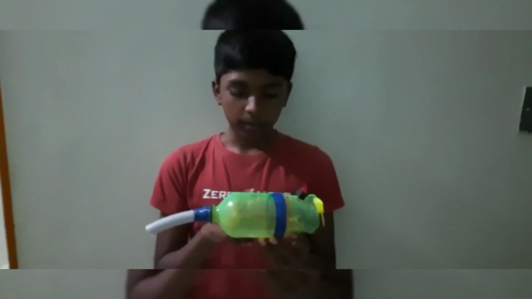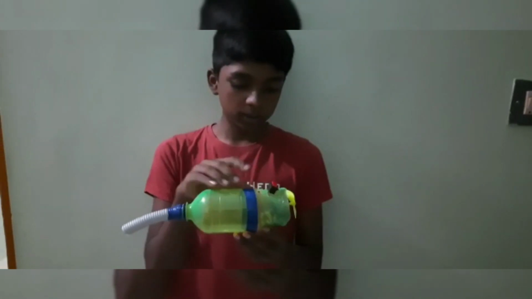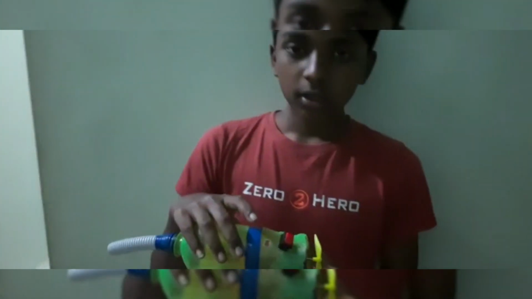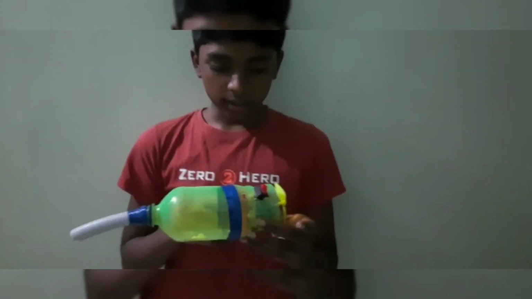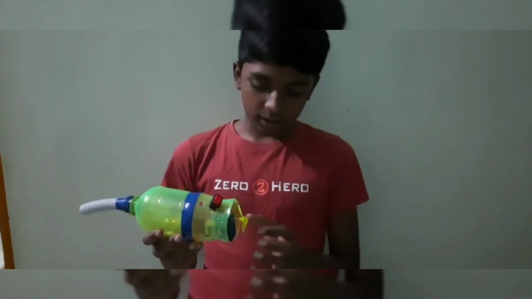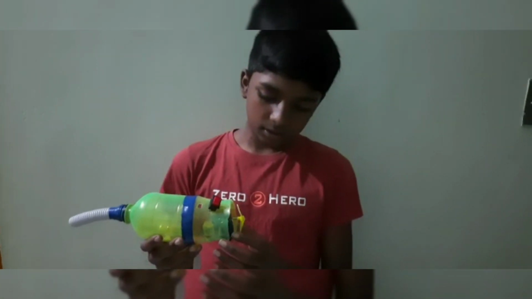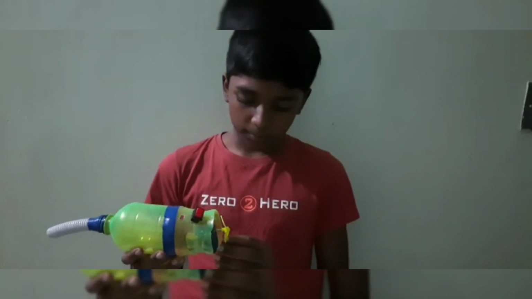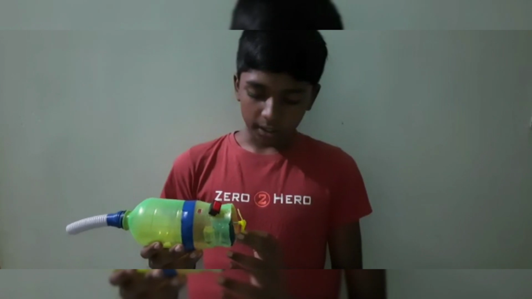The materials needed for the vacuum cleaner are a plastic bottle, suction pipe, switch, filters, DC motor, 9-volt battery and a propeller. First, cut the bottle in cylindrical shape and keep the fan in exhaust position to the DC motor, which is internally connected with wires to the power supply with a 9-volt battery.